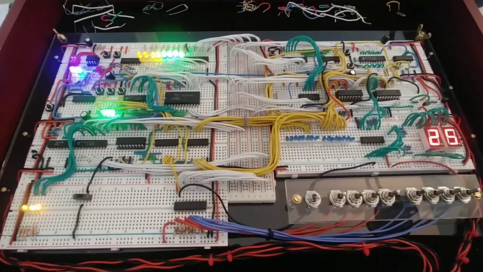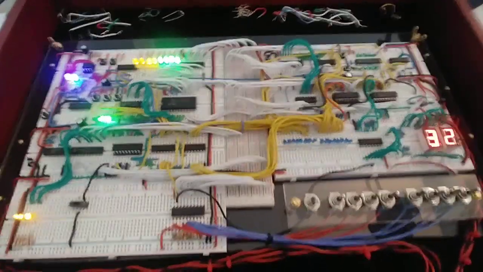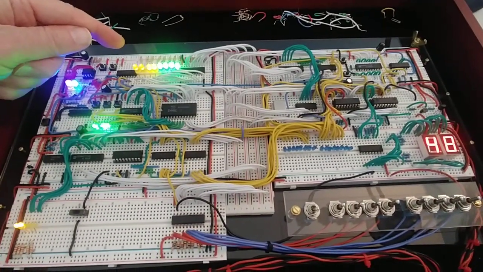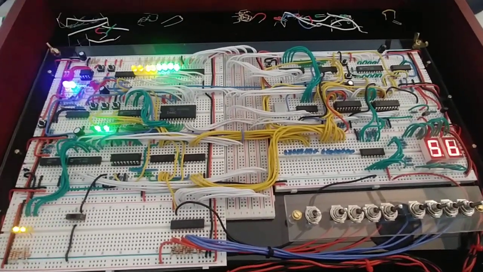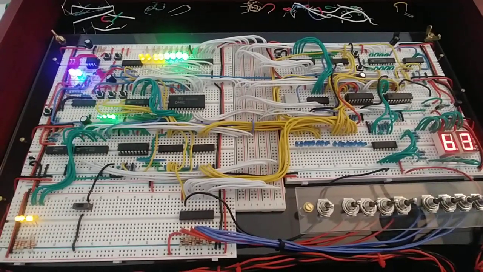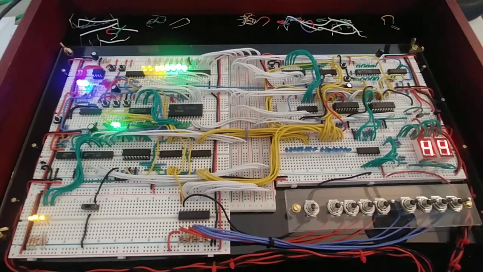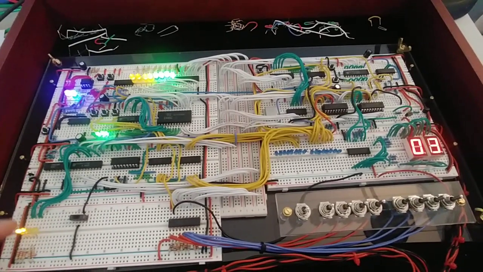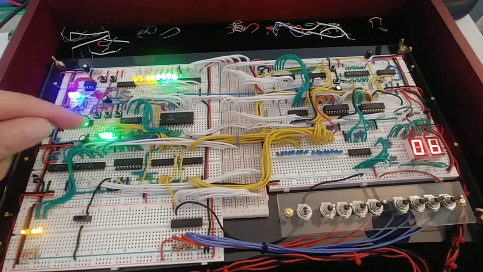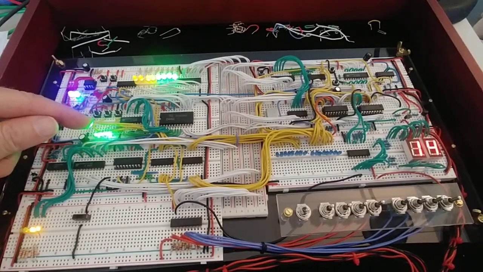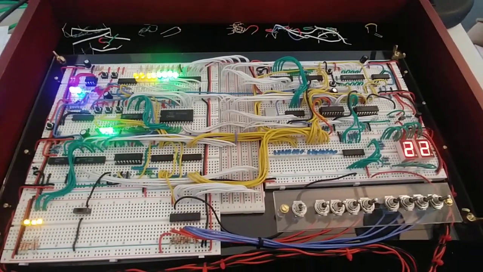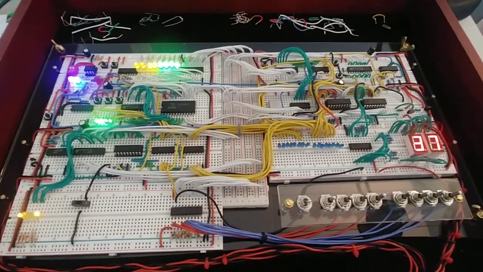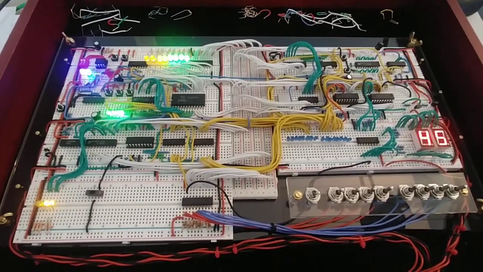I changed the bus display up here to have a driver chip, so it's not a load on the bus. I changed all the display resistor values on the memory address register display and the opcode display to cut down the load on the control lines.